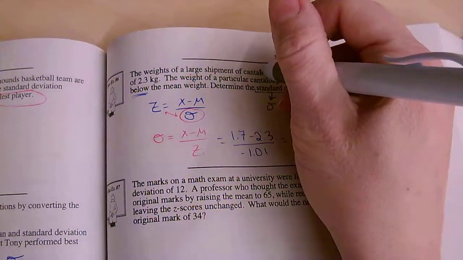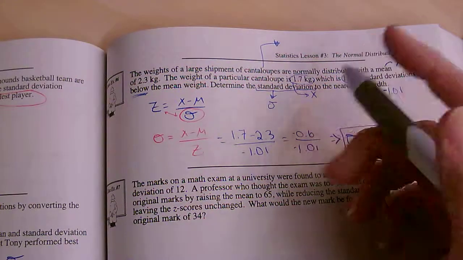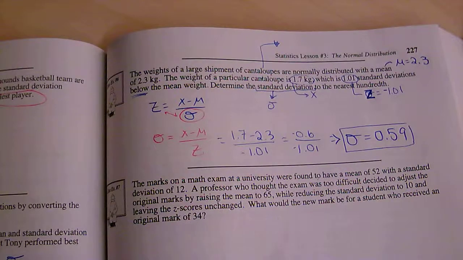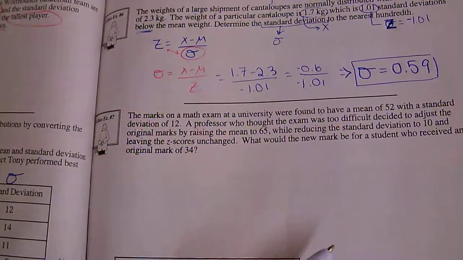Anytime I think of cantaloupes, I think of that joke: why were the two melons sad? Because they cantaloupe. I'm tired.